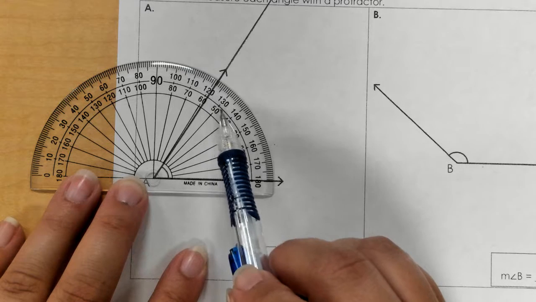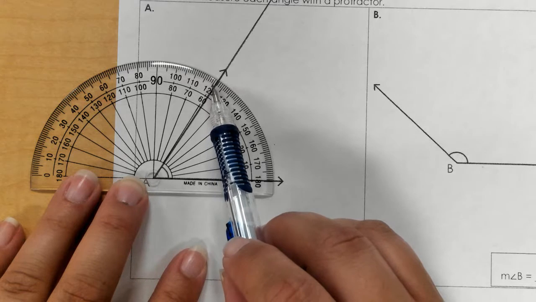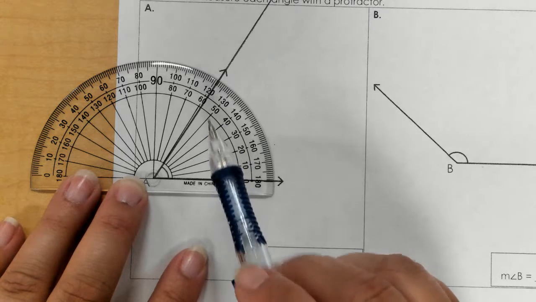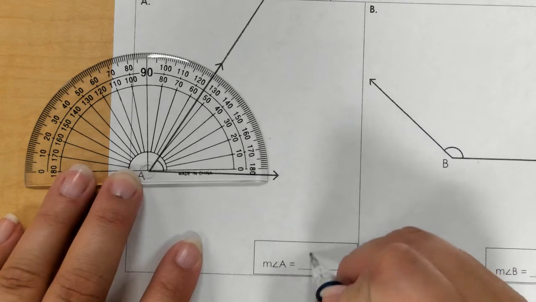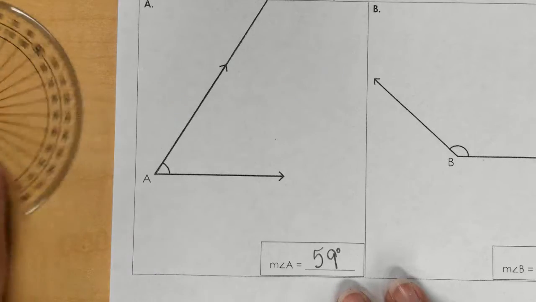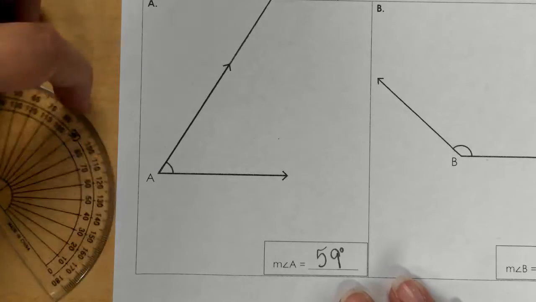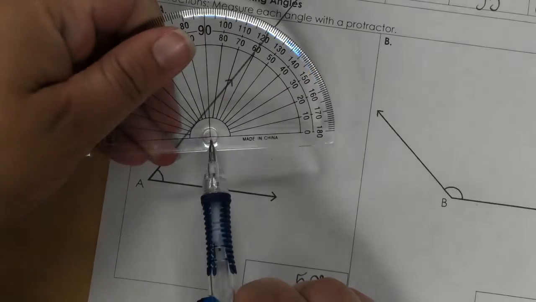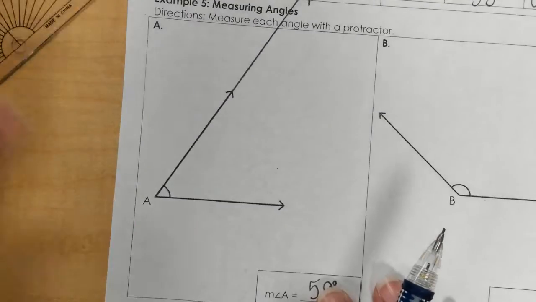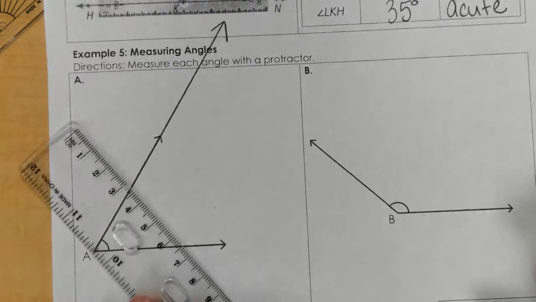And it shows to me, okay, it's between 50 and 60, but it's really close to 60. If I look straight up, that's the 60 mark. So it's about 59, 58. So I'm going to go with 59 degrees. Okay. Honestly, on these, if you don't have it exactly on that corner and this lined up perfectly, you'll be off a little bit. So what I do is I just give you a few points, give or take 5 degrees.